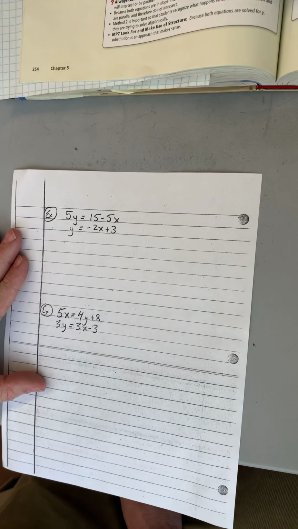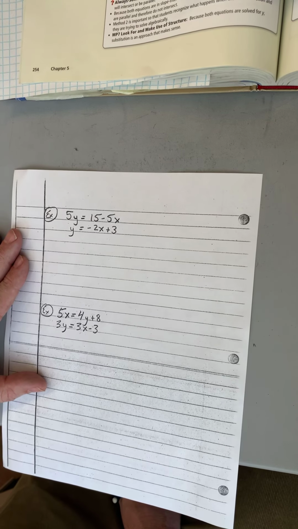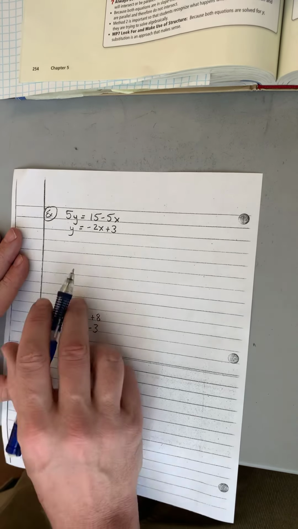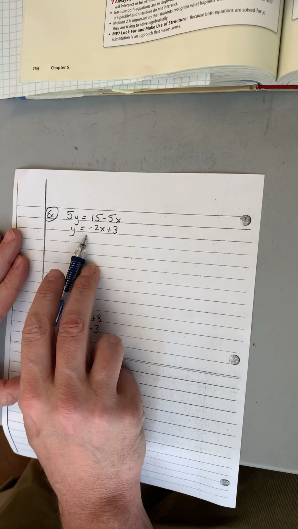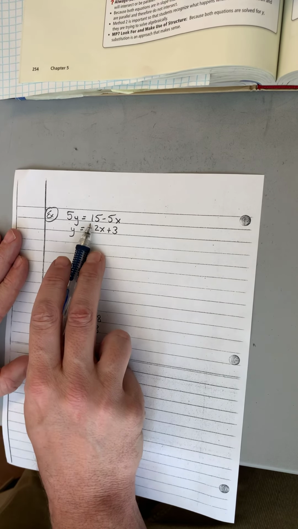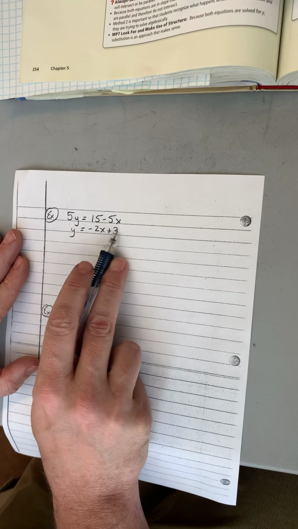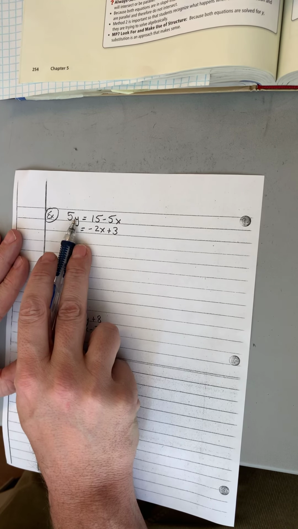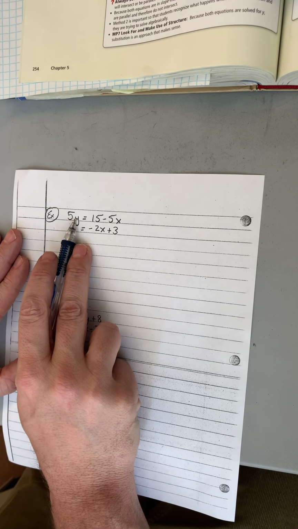Now, if I look at this example here, what's wrong with the way this is starting out? To do elimination. Landon? The x's aren't together. We're not lined up, for sure. If I look at this, though, wouldn't this lend itself nicely to substitution? I could take this whole thing and plug it in right here for y, but we're not doing it.